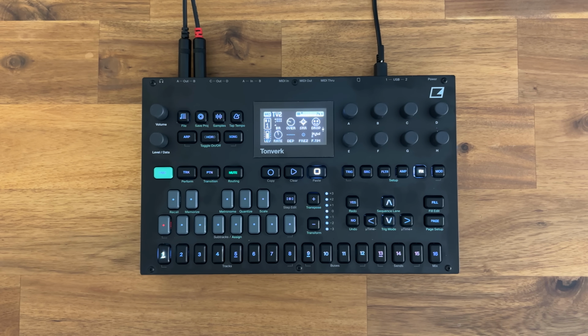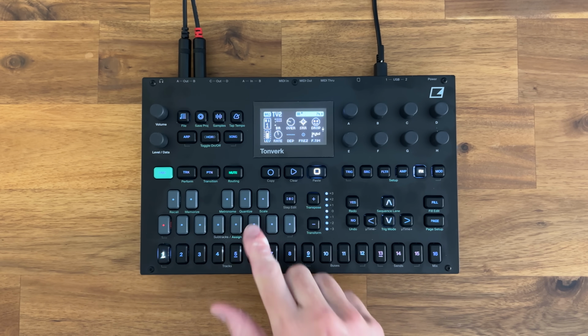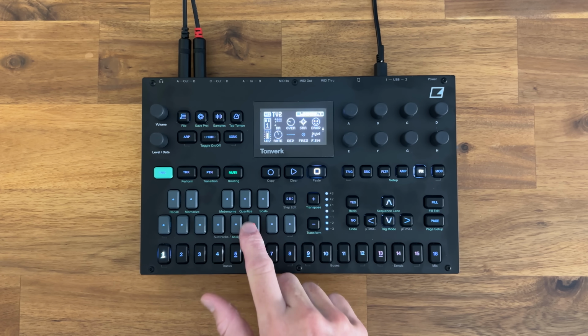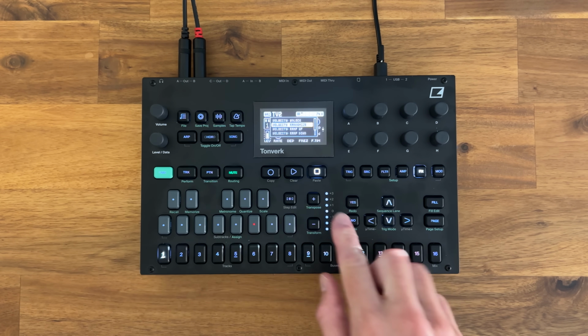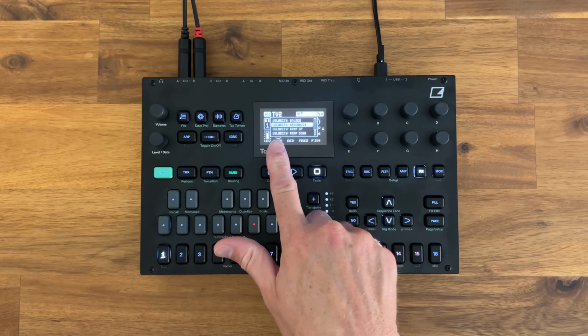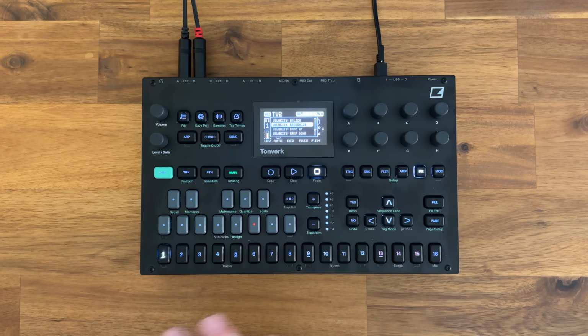But there is a way to automate this very easily. So let's take this hi-hat, for example. You can just go into function transform, and then you can set velocity randomize. So it will randomize the velocity for all your trigs. So that's good for hi-hats at least.